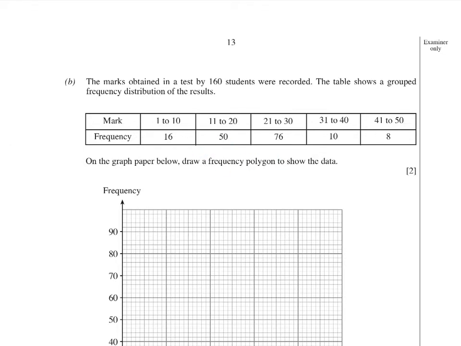Frequency polygon, that's the key word here. You need to pick that out, and you need to know 2 things about it. It is a line graph. It is plotted at the midpoints. Okay, that's what a frequency polygon is.